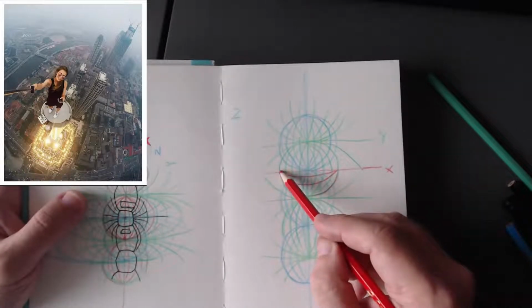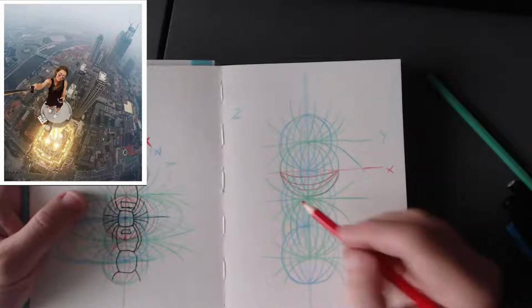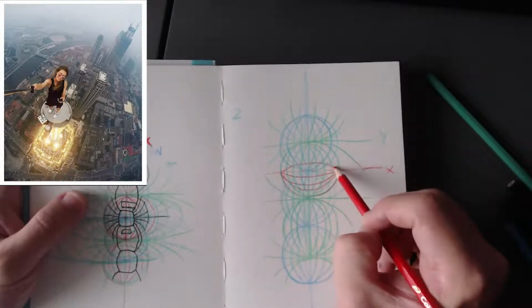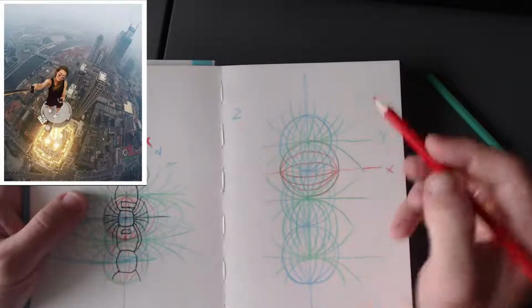Super extreme advanced perspective for really crazy guys.